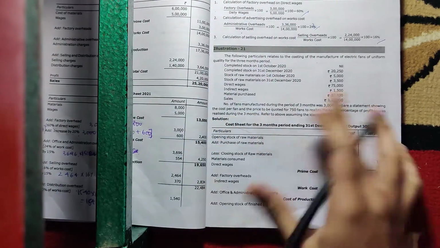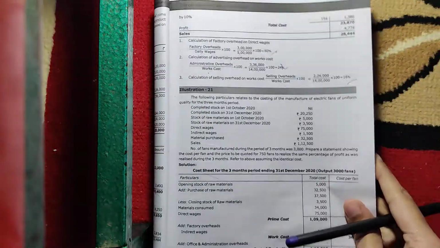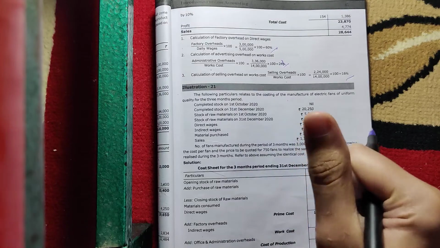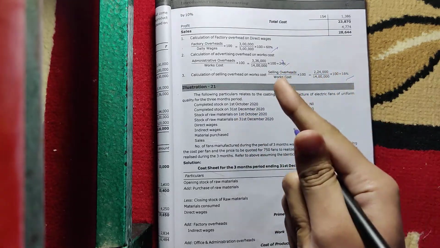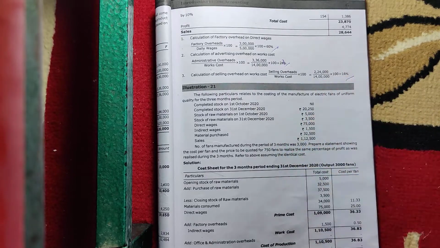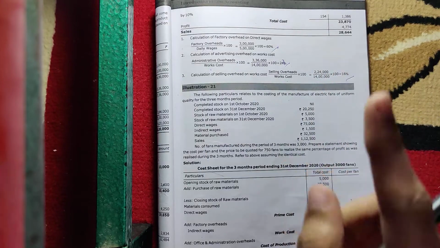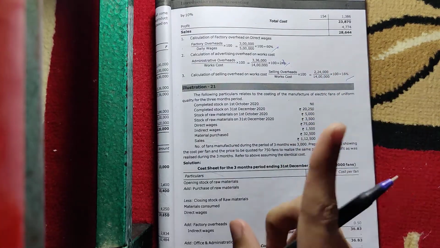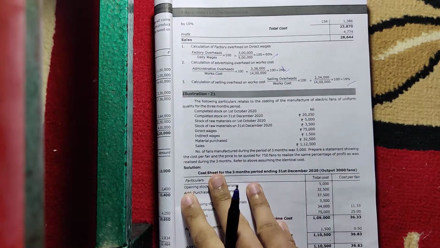Always remember, if the percentage calculation is not specified, your factory overhead will be calculated on your wages, your office and administration on your works cost, selling and distribution on your works cost. Even your administrative expenses, your advertising, anything will be calculated on your works cost. Your profit will always be calculated on the total cost. This is something important to remember.